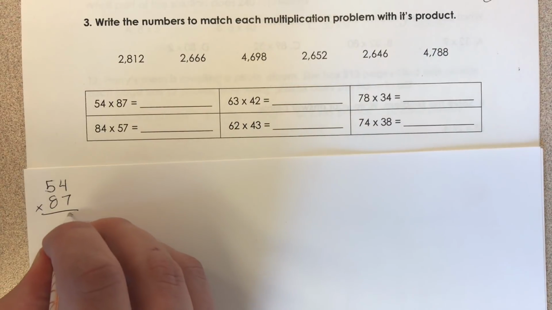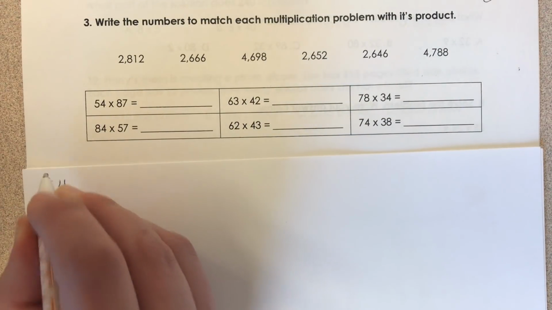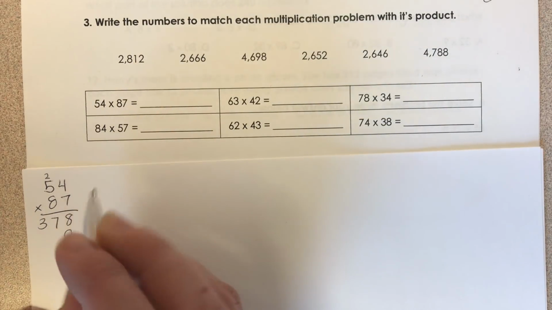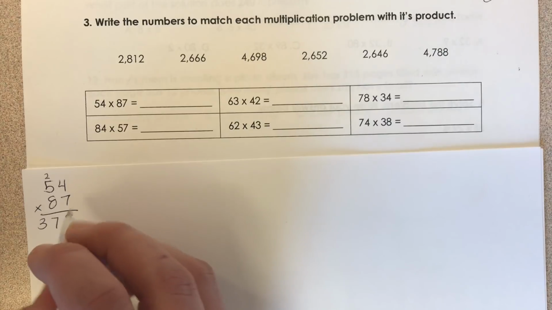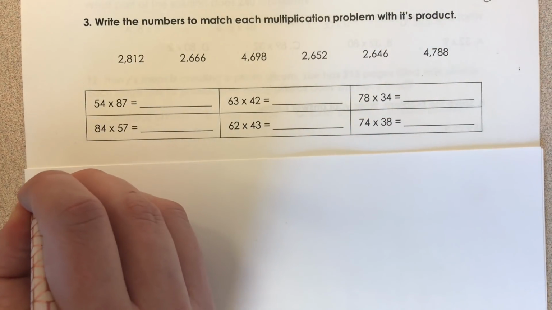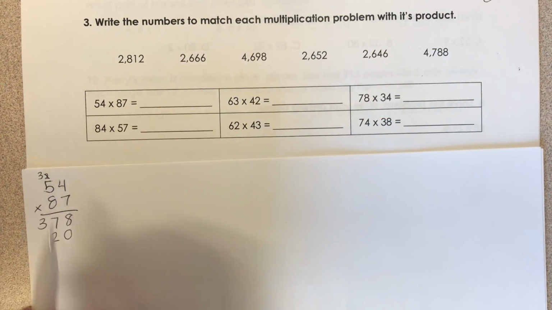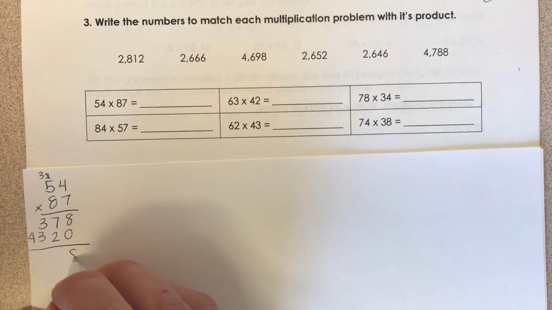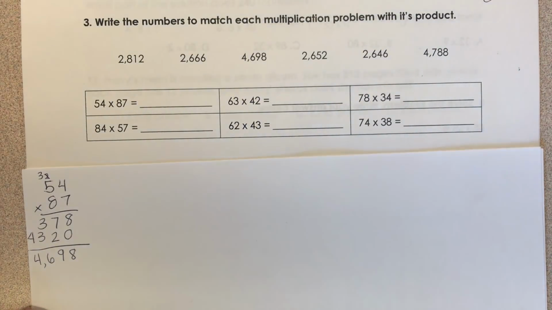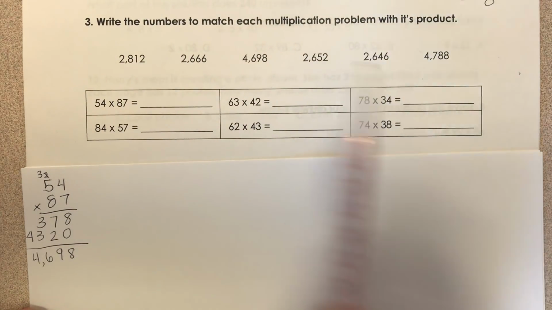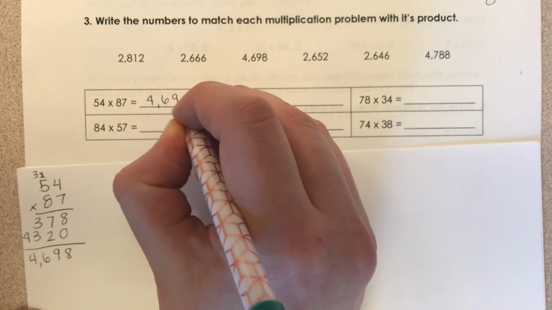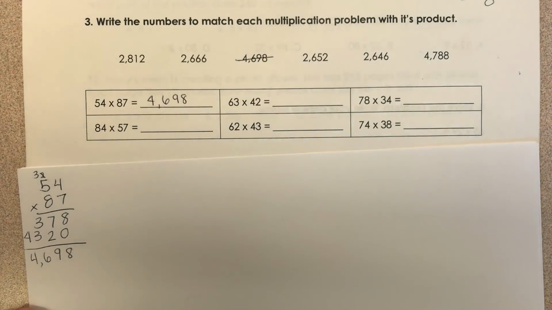7 times 4 is 28. 7 times 5 is 35 plus 2 is 37. Put our placeholder. 8 times 4 is 32. Put our 2 down, carry our 3. 8 times 5 is 40 plus 3 is 43. Add these together. 8, 9, 6, 4. 4,698. So I'm going to check and make sure that I have that up here. I do. So that is my first answer.